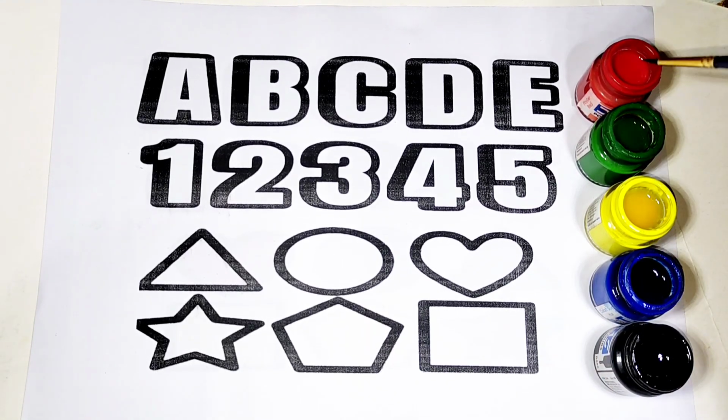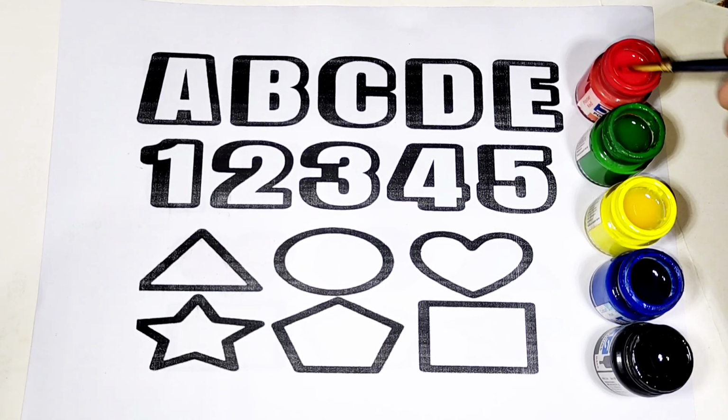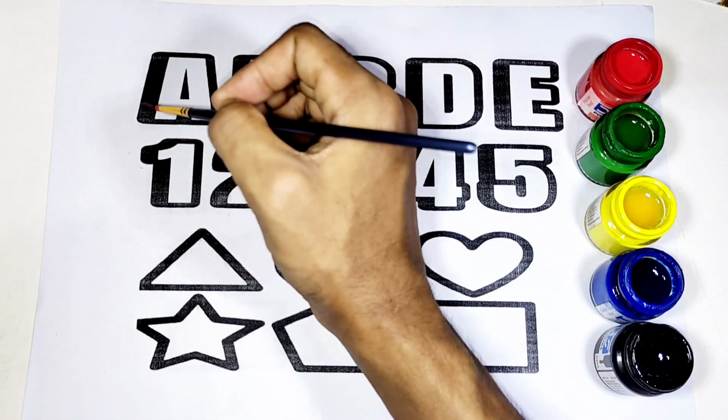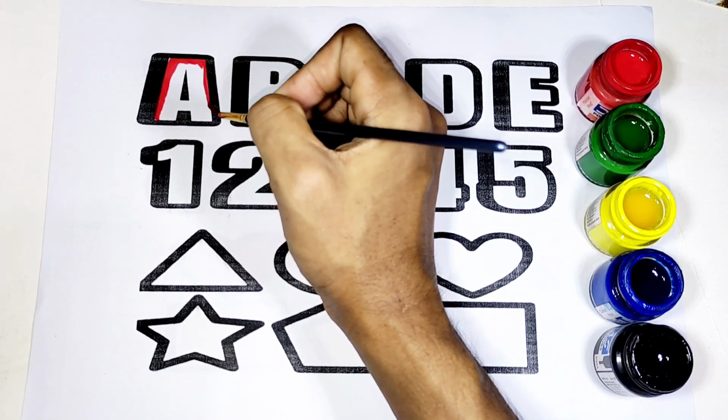First we are using the color of red. Now we're mixing the color of red. Now we're mixing red color. First we're coloring the alphabet of A.